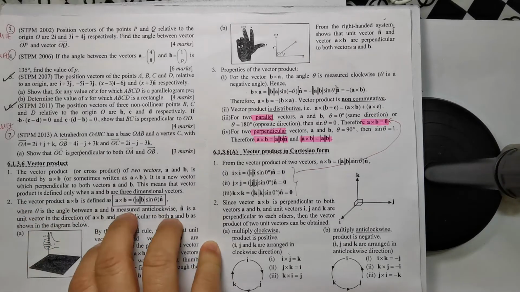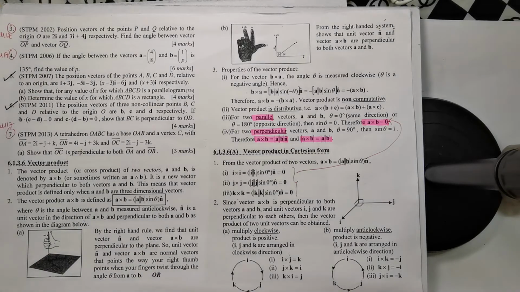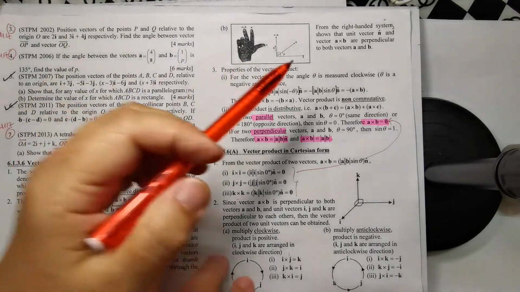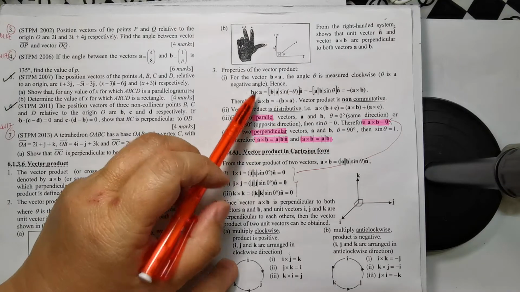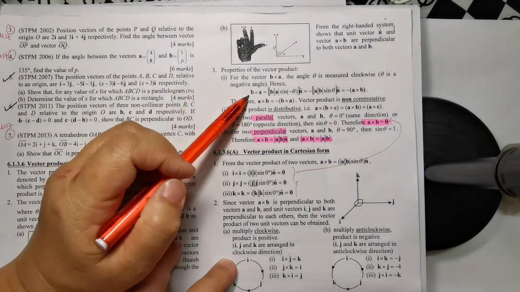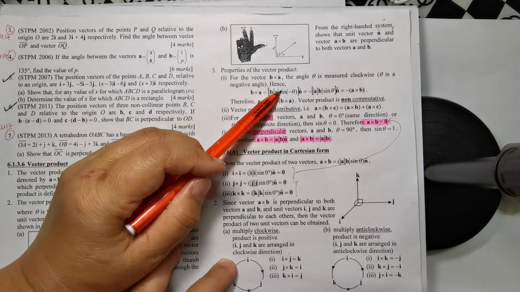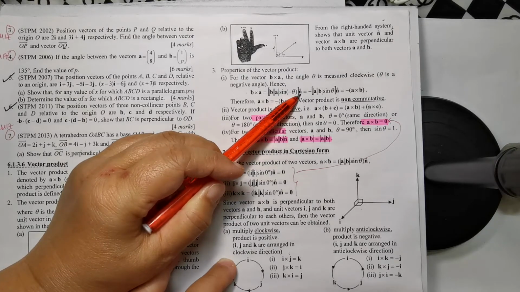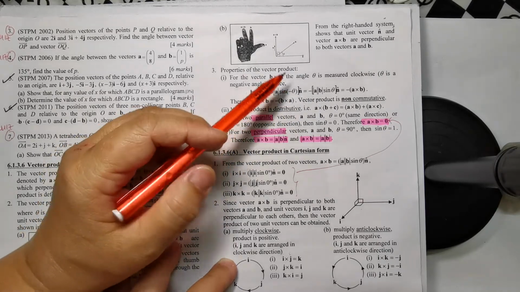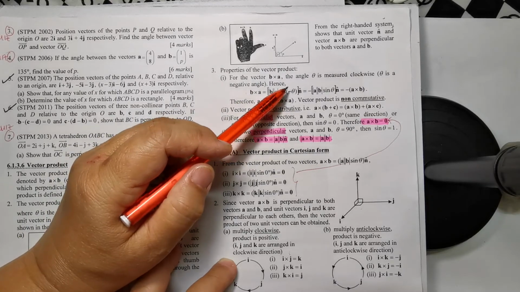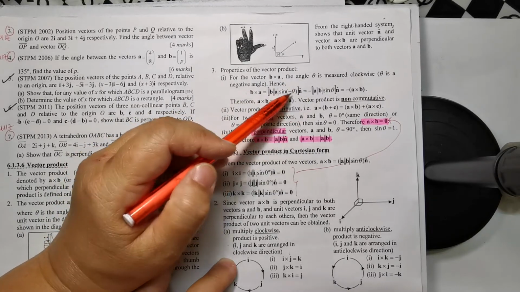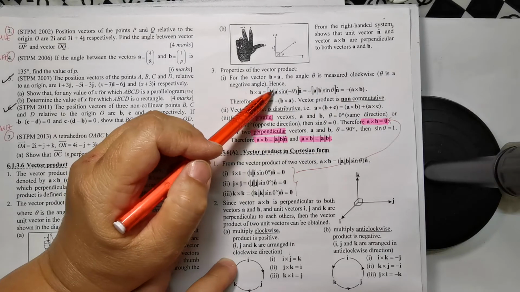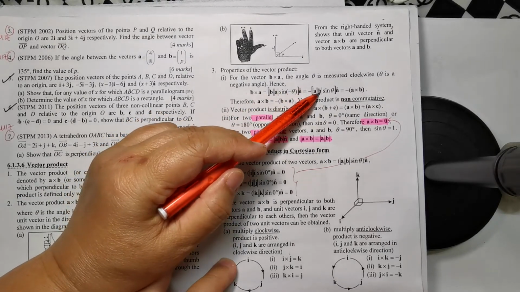All right. So for B cross A, the angle theta is measured clockwise, right? So it becomes a negative angle. Hence, by using this definition, B cross A will be modulus B, modulus A, sine negative theta, multiplied with unit vector n. Okay, so remember the negative angle formula? Sine negative theta is the same as negative sine theta. So we put the negative out. So negative sine theta, modulus A multiplied by modulus B, right?